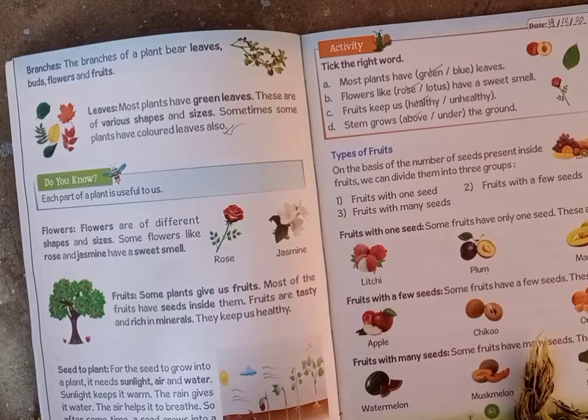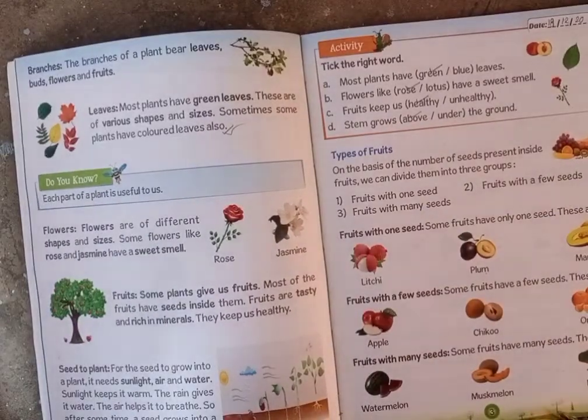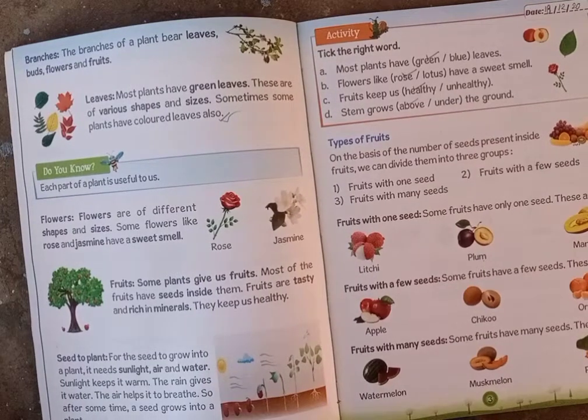Then we'll come to the few seeds. Some fruits, when we have them, there are a few seeds, like chiku, orange, apple, isn't it? Because whenever we eat these fruits, we see it is very delicious and tasty, and juicy also. And inside we can see there are 2, 4, 5, 6 seeds. Small seeds we can see. That is a few seeds.